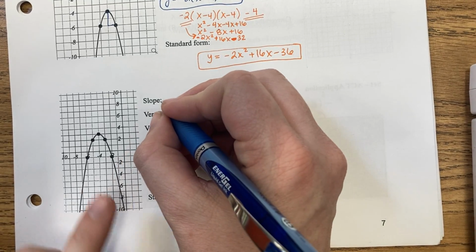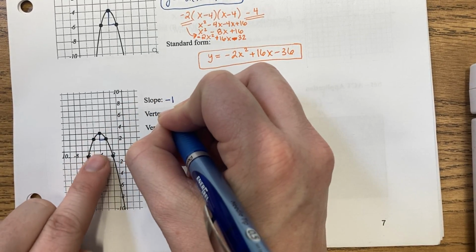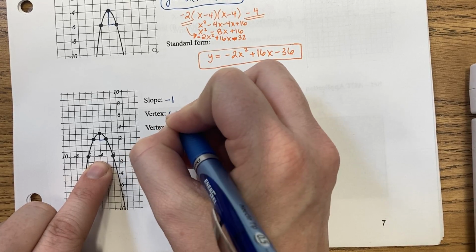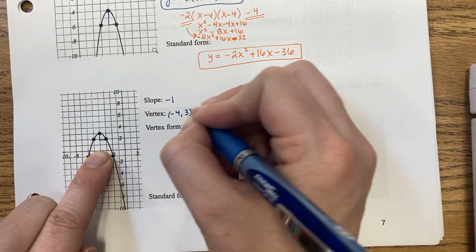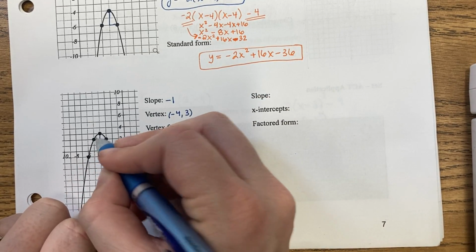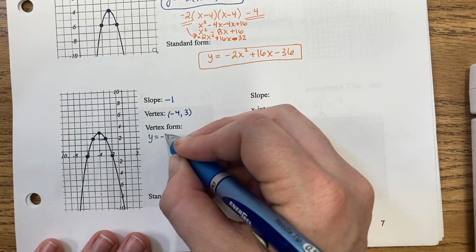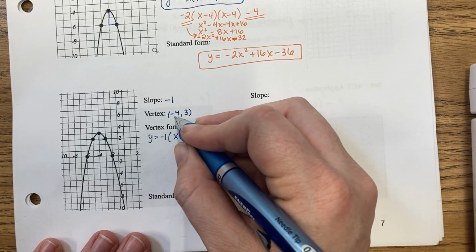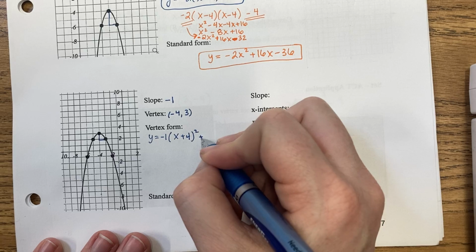Slope form: slope, down 1, vertex, -4, up 3. Vertex form would be y equals -1 times (x plus 4) squared plus 3.